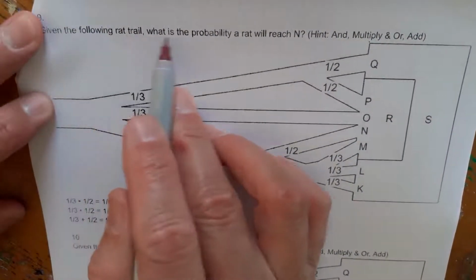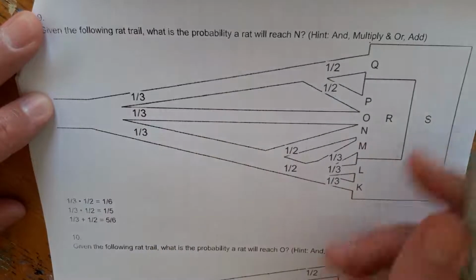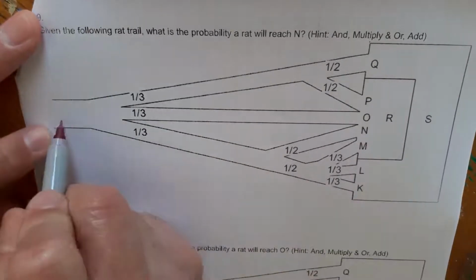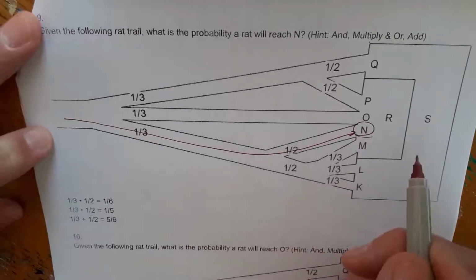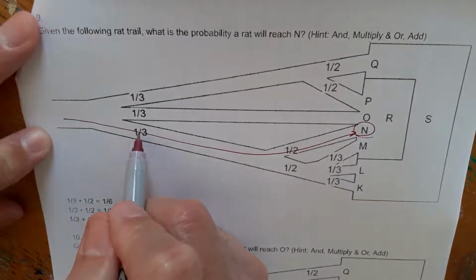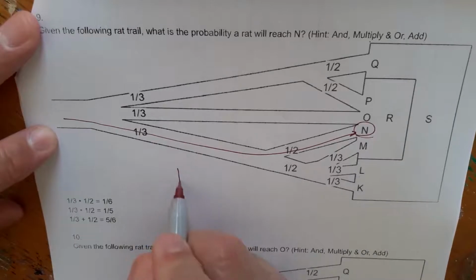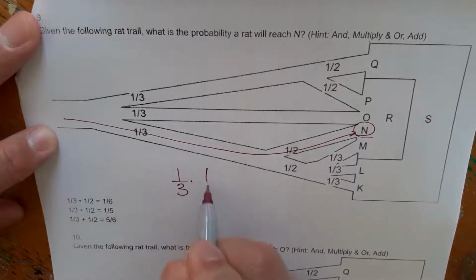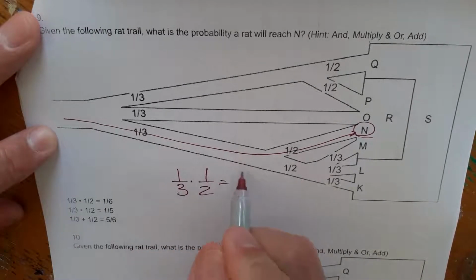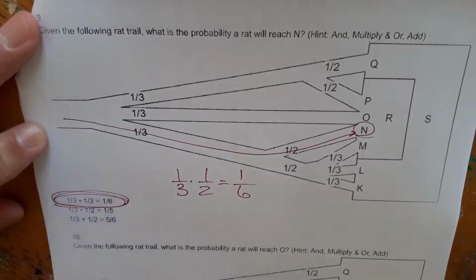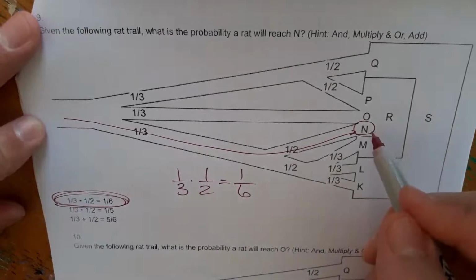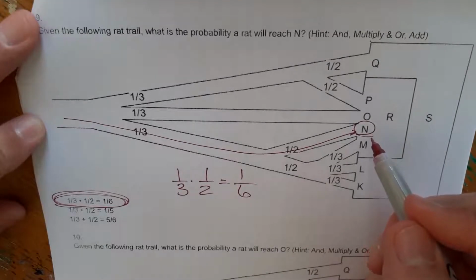All right, given the following rat trail, what is the probability a rat will reach N? So here's N. So where does the rat have to go? Here's the rat here, going here, here to reach N, right? So yeah, the rat has to pass through 1/3 and 1/2. So and means multiply. There's only 2 fractions. 1 times 1 is 1. 3 times 2 is 6. It's a 1/6 probability that we're going to reach N, that our rat is going to reach N.